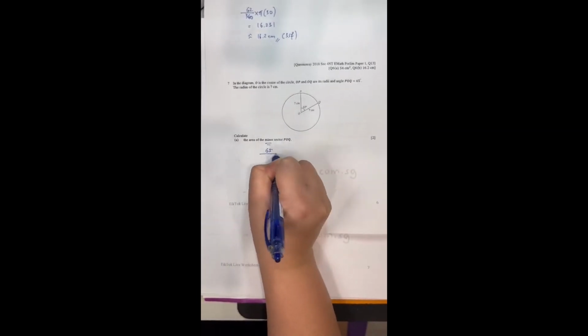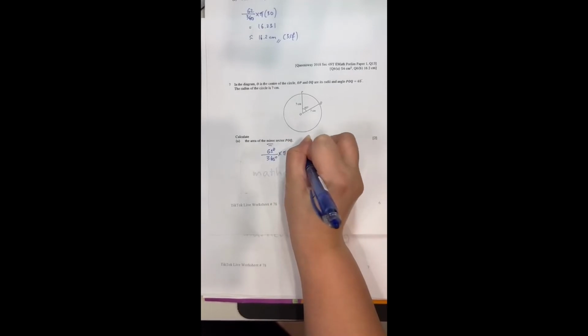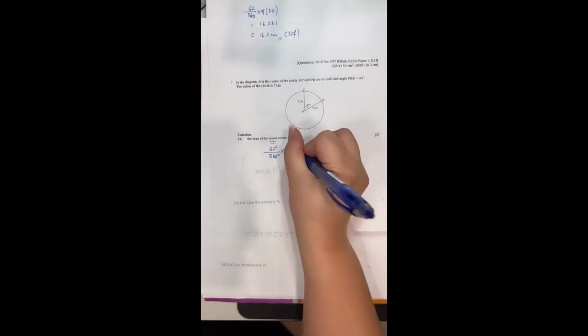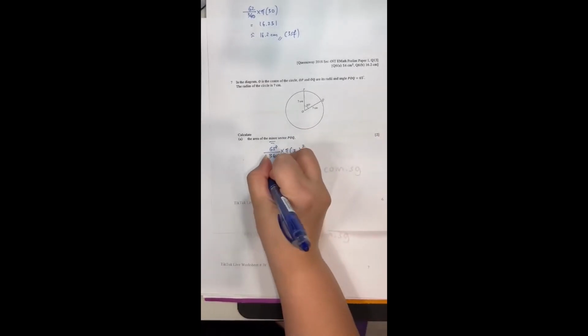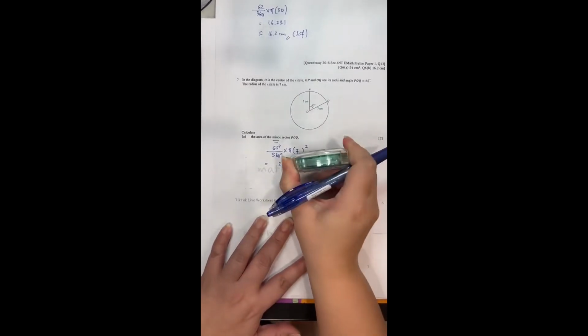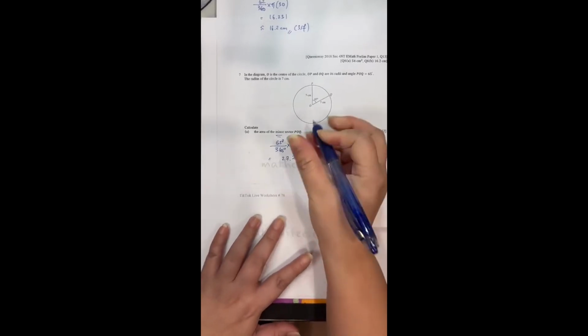So it's 65 degrees out of 360. I want area, so multiply by pi r squared. Then throw in the r. Look at the question, my r is just 7. So 7 is inside. Press the calculator, we have 27.79. Let's see whether you all know how to round off or not. So round this off to 3SF. What do I get?